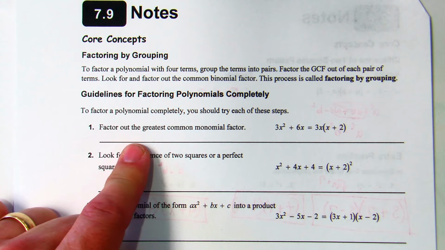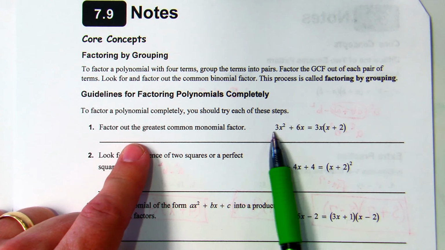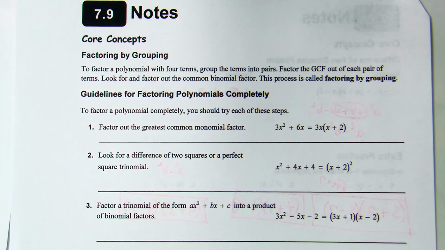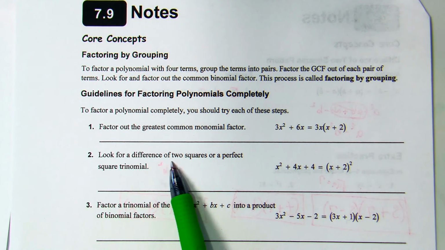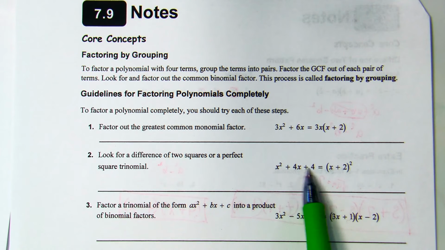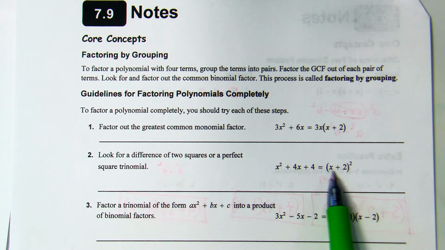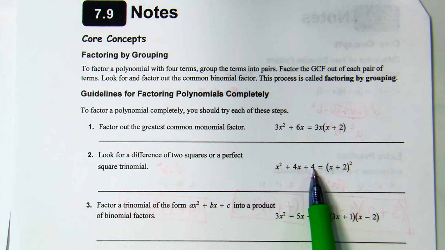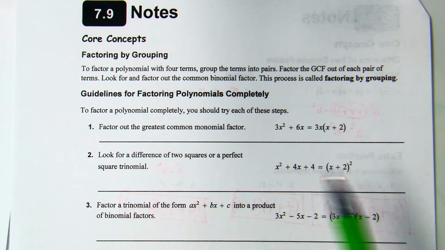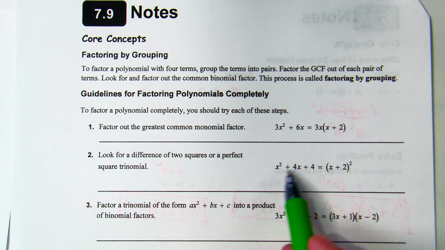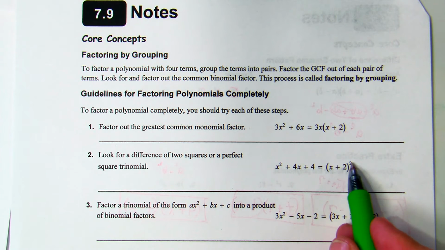Factor out, number 1, the greatest common monomial factor. In this case, we could take a 3x out of both of these, and it would become 3x times x plus 2. All right, and then the next one says look for a difference of 2 squares, or a perfect square. In this case, this is a perfect square because x plus 2 times x plus 2 equals this. And the way you look for those perfect squares is, does the square root of the last term multiplied by 2 equal the middle term? In other words, can I take the square root of 4, double it, and it be the middle term? And in this case, that's the case. So it's just x plus 2 squared.